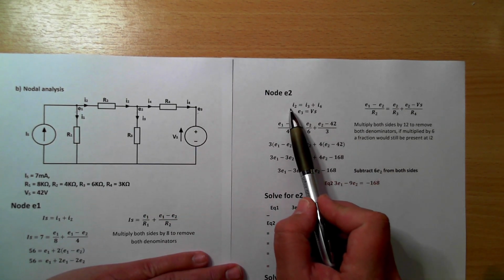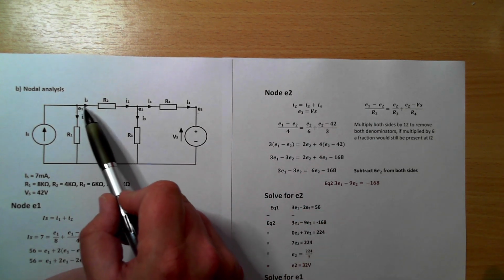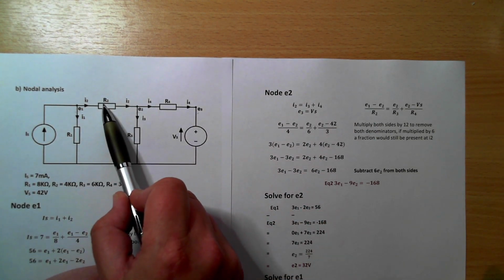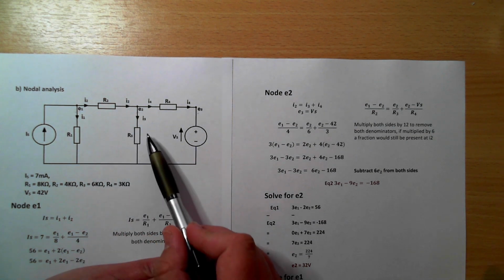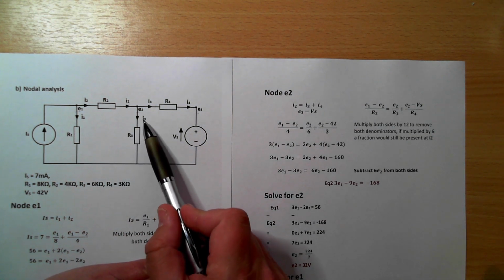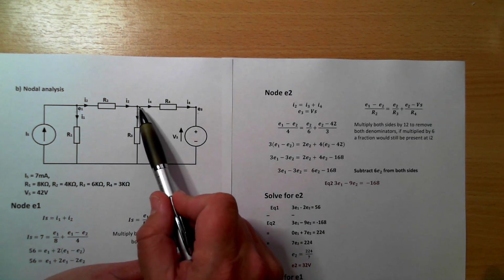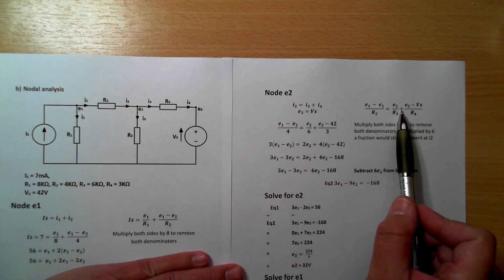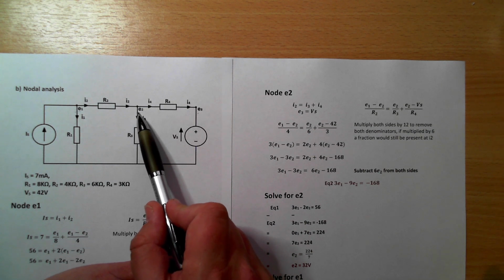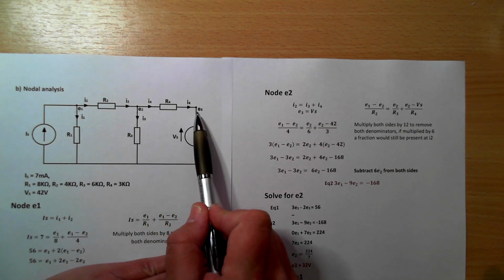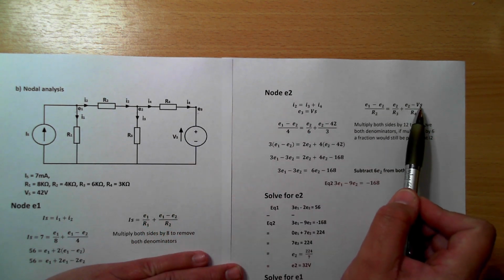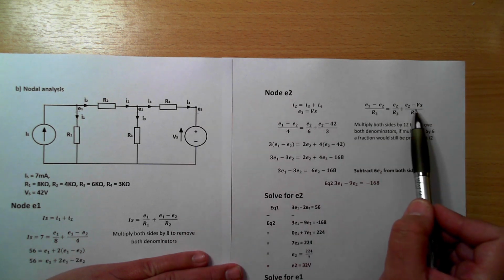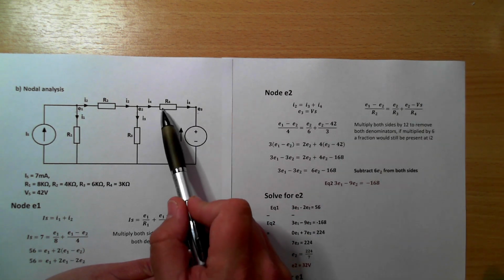So I2 we know from before is E1 minus E2 over R2. We'll be able to work out that I3 is E2 over R3, plus E2 minus E3, or E3 is VS, so we can say E2 minus VS over R4.